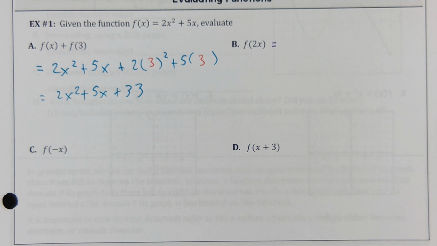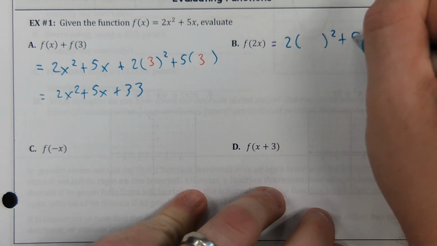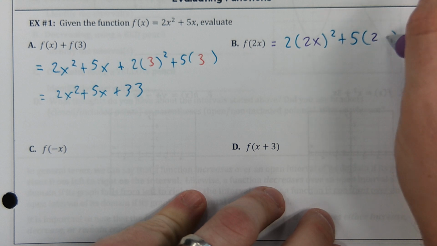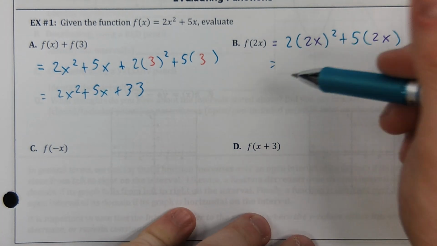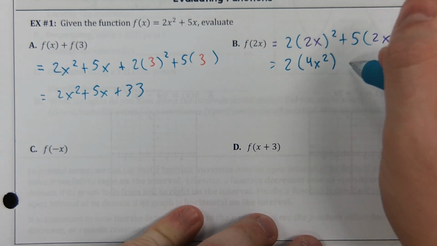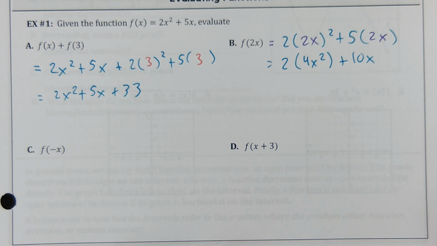So just like when we said f of 3, this is telling us plug in, substitute in 2x. So everywhere you hit an x, open a set of parentheses and drop in that 2x. So 2, set of parentheses, plus 5, set of parentheses. Replacing x with 2x, which is actually a transformation, if you can remember back to your Algebra 2 days. Squaring the 2 and the x gets us 4x squared. And then 5 times 2x is just 10x. So lastly, just multiply these two. 8x squared plus 10x.